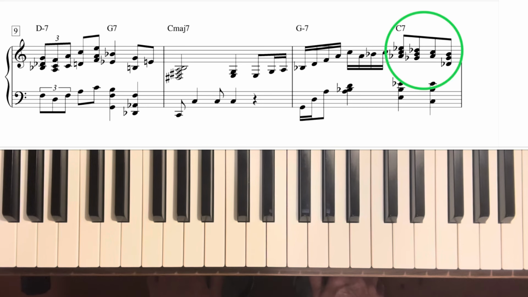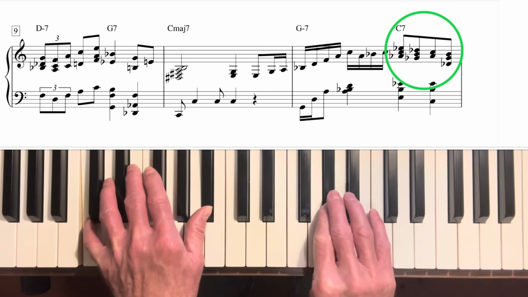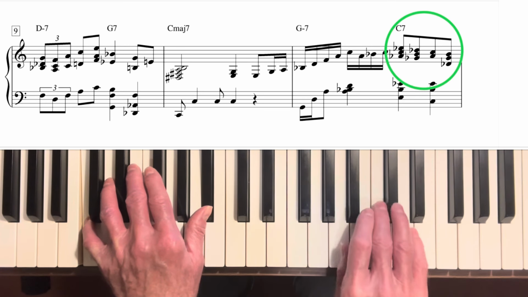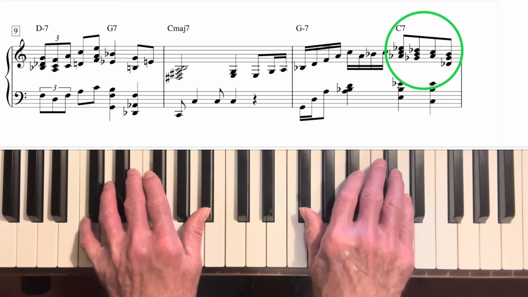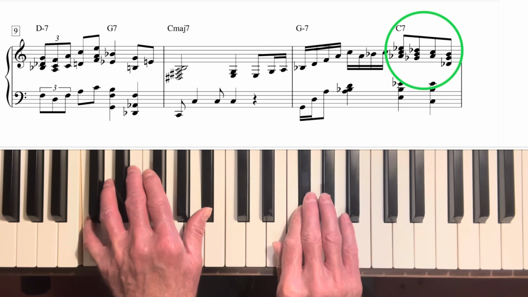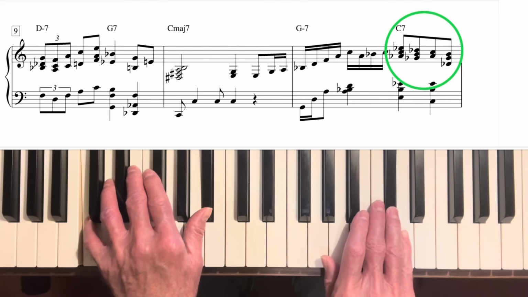Again, I've put a link in the description below to a video I made about upper structure triads if you're not familiar with them. But very briefly, why does the A flat work? Well, A flat is the flattened 13th, C is the root, E flat is the sharpened 9th. The G flat chord, G flat is the flattened 5th, B flat the 7th, D flat the flattened 9th.